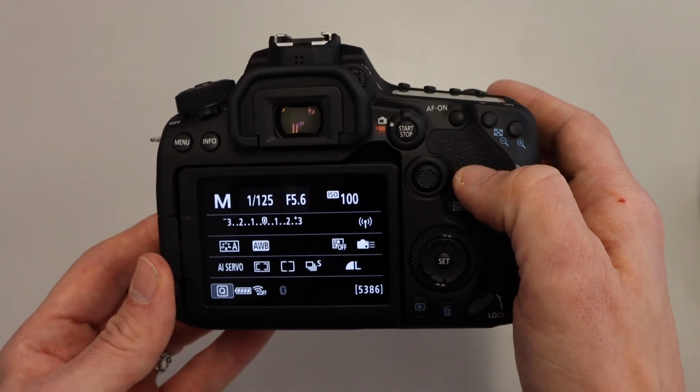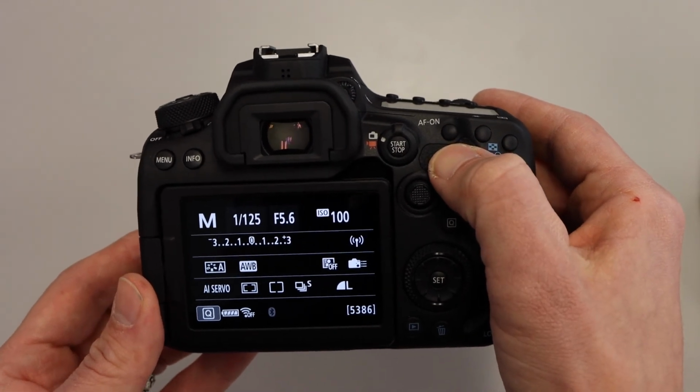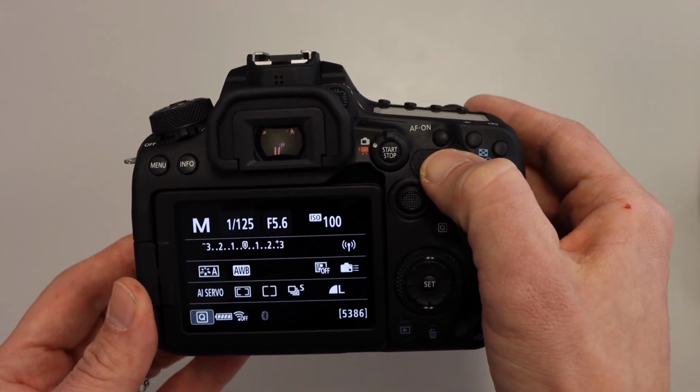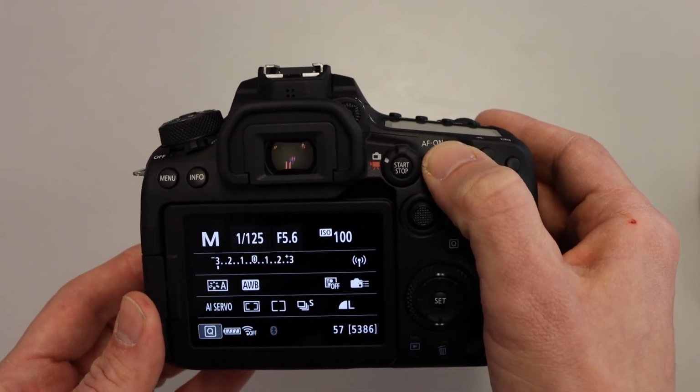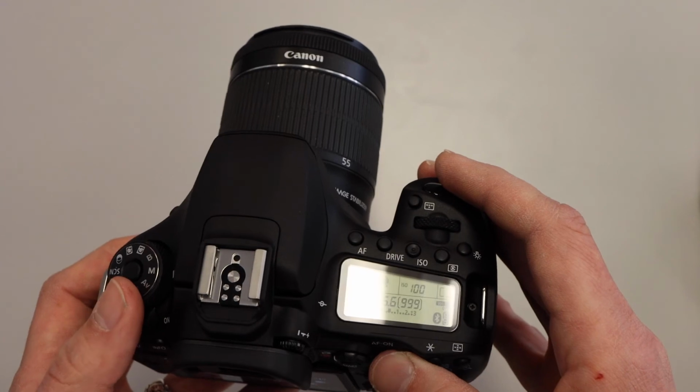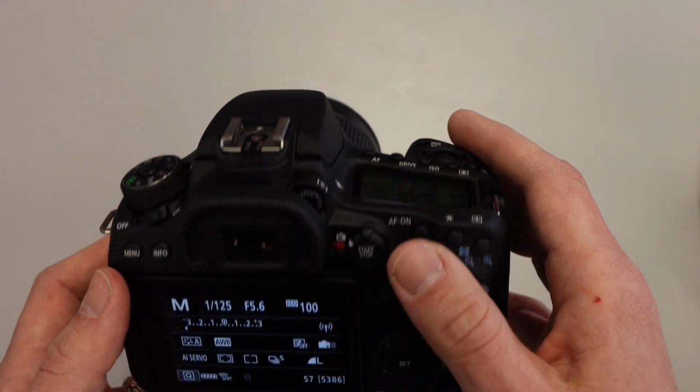Next, you will find the AF On button, which is a pre-focusing button. This can be set up as a personal preference. If you'd like to pre-focus your image, using this button instead of pushing your shutter halfway down will work just as quickly and accurately.